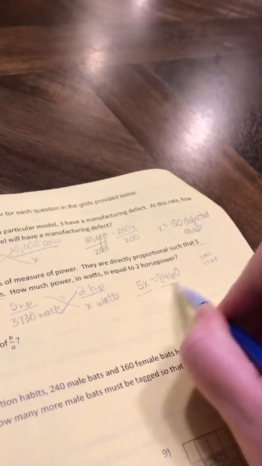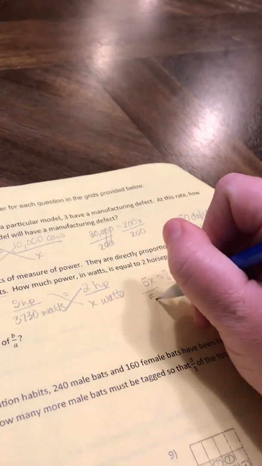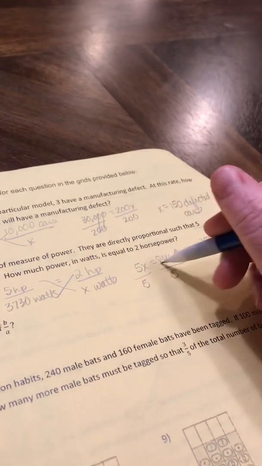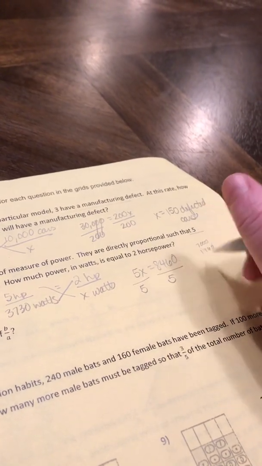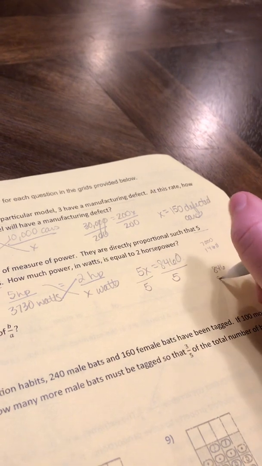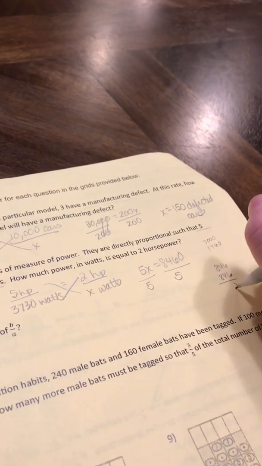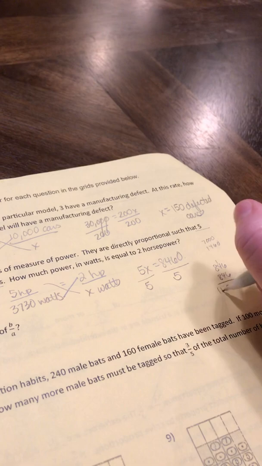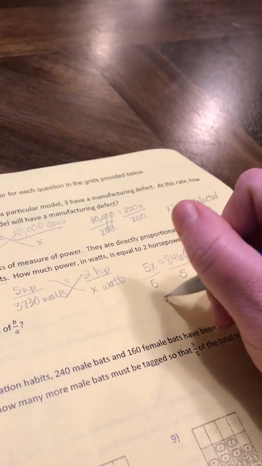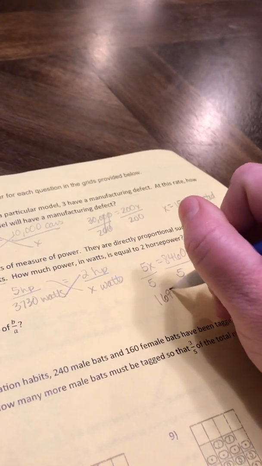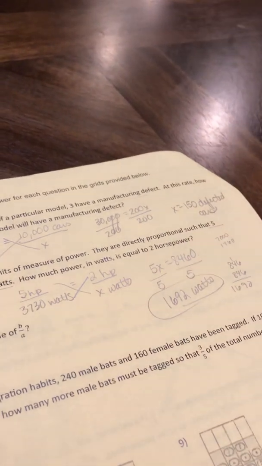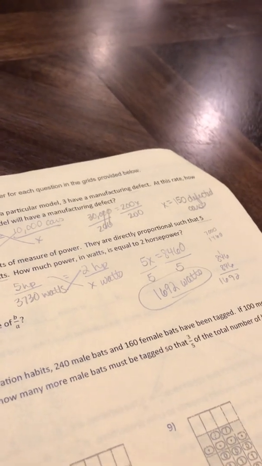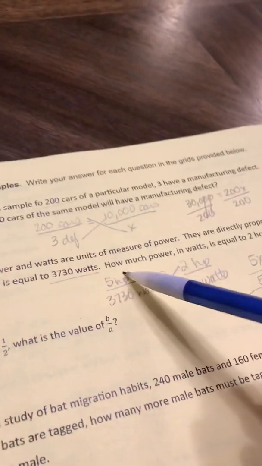If we divide that by 5, 8,460 is like dividing by 10 and then multiplying by 2. So 846 and 846 is 1,692. So I think it's 1,692 watts. So again, you probably want to double check my computation, but all right. What I really want you to focus on is the setup of this problem, okay?